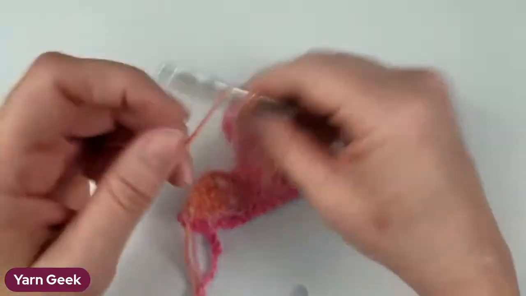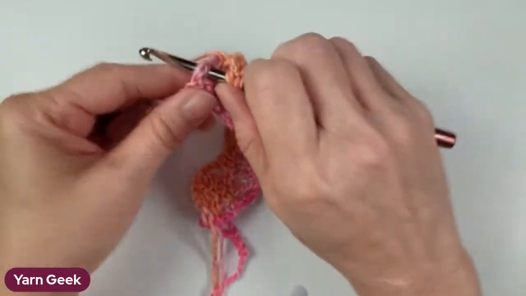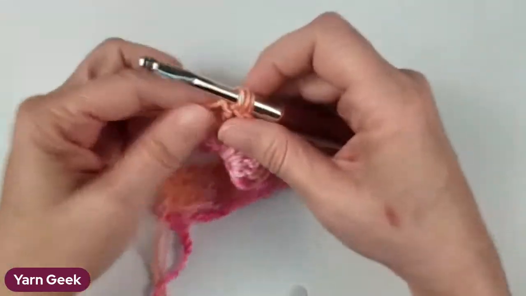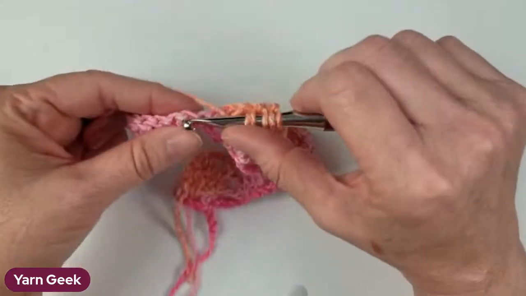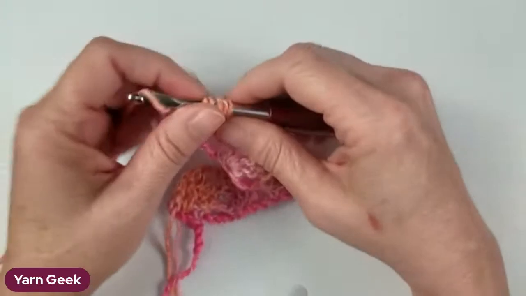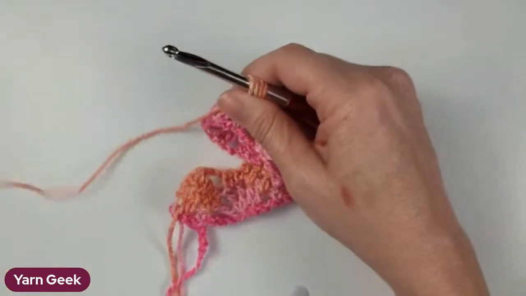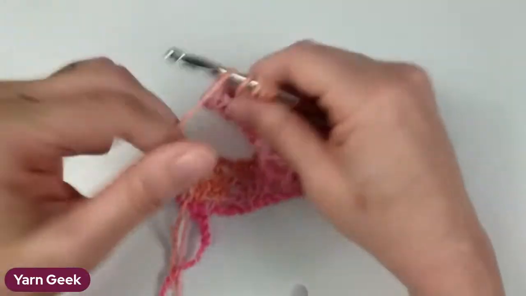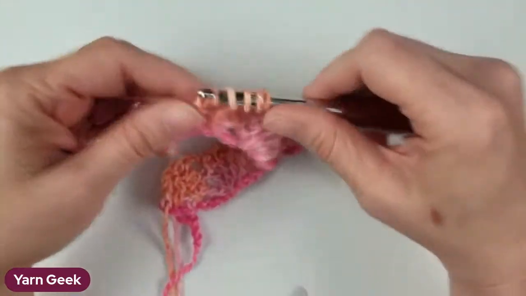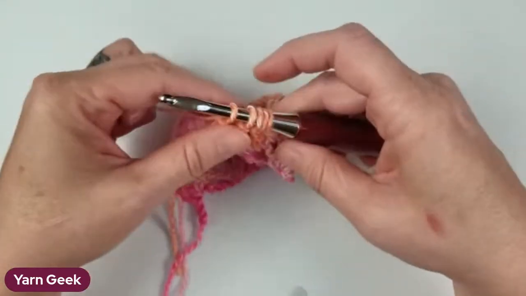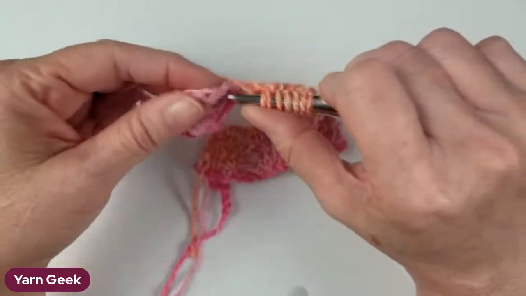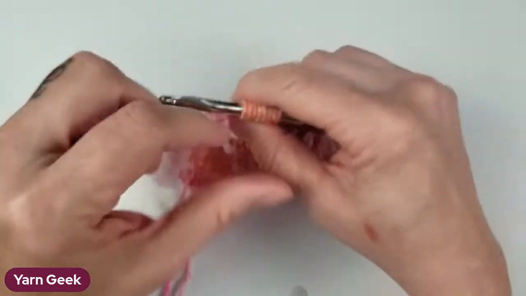So the repeat of this is do the 5 together, the 5 triple crochets together, and the single crochet, space, single crochet. So that's the basic repeat of row 2. And then after this row, we're going to make one more row of orange.